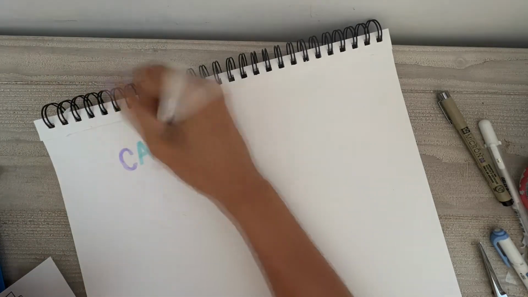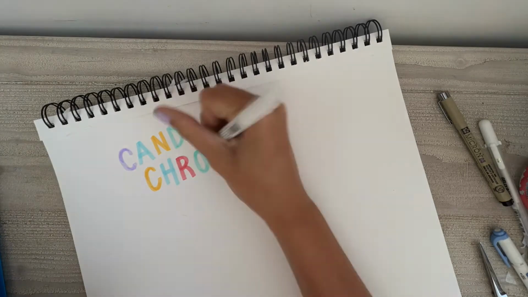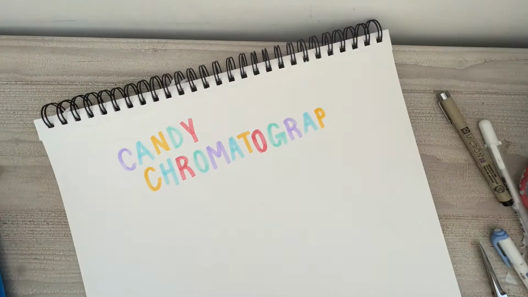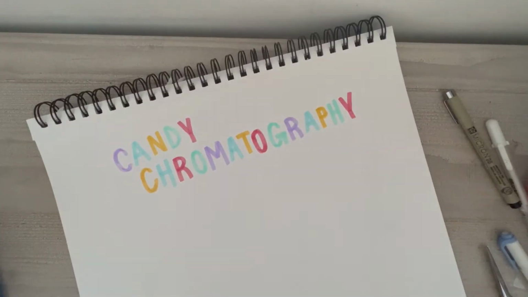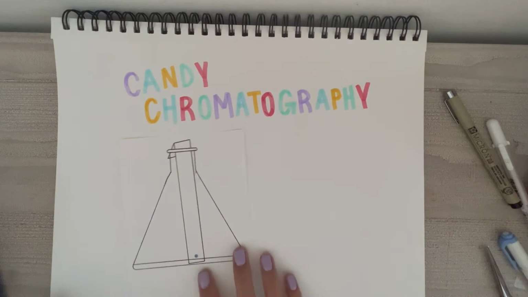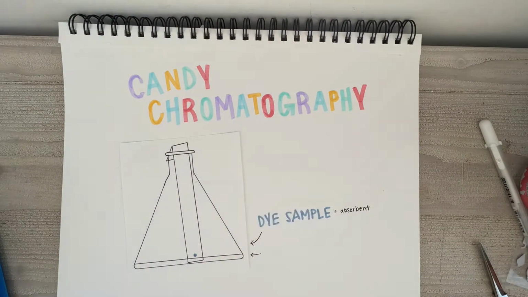To start the candy chromatography lab, you first have to know what chromatography is. It's a process that uses the varying polarities of compounds within a substance to separate that substance, but it can also be used to determine the presence of a substance within a sample. This process consists of two parts: the absorbent, which in this case is the dye sample, and the solvent, which in this case is the eluent solution.